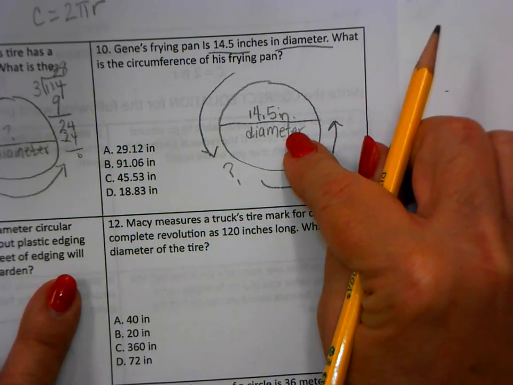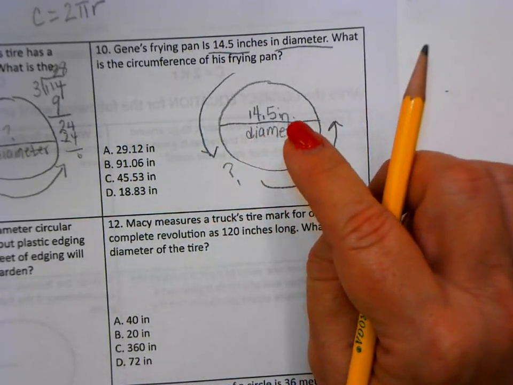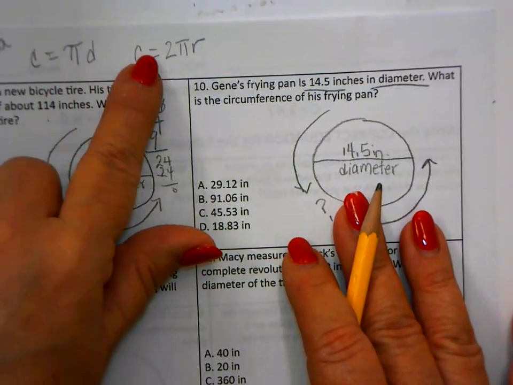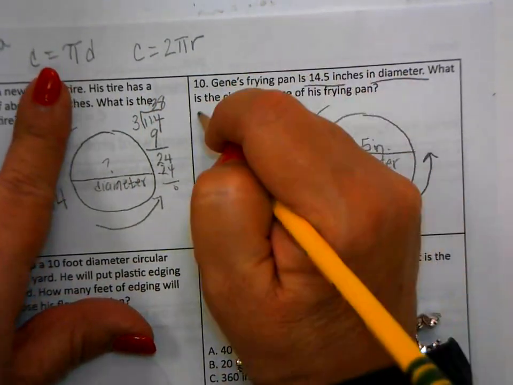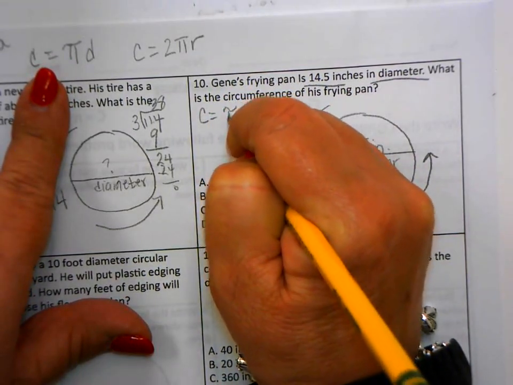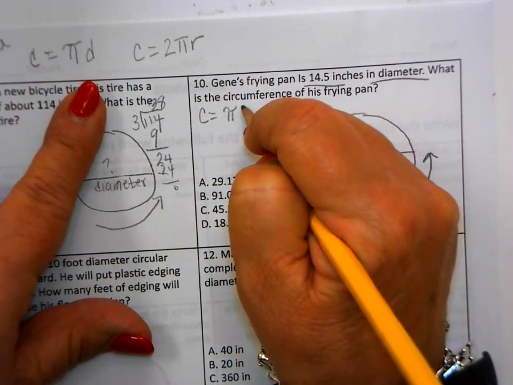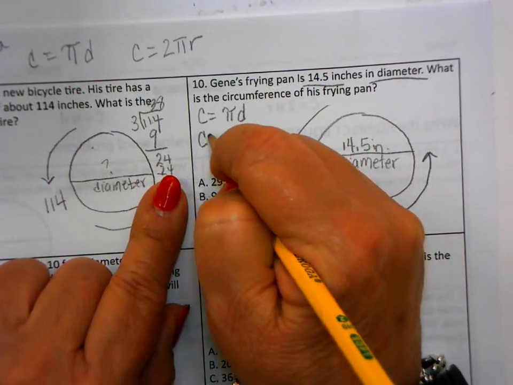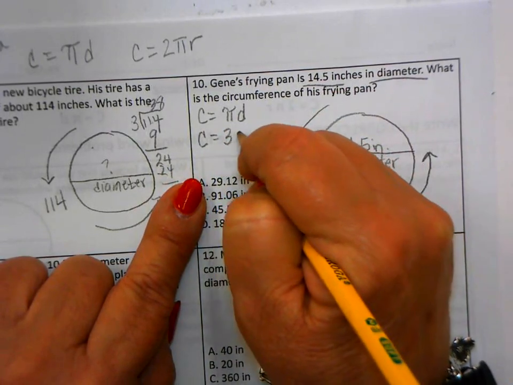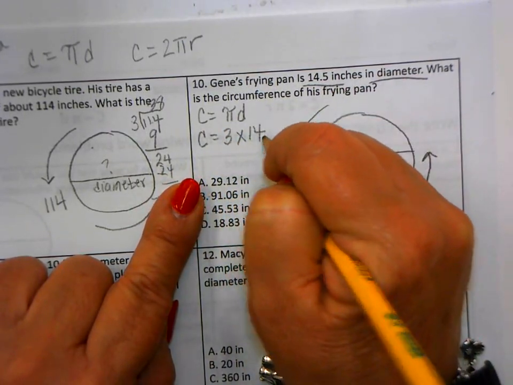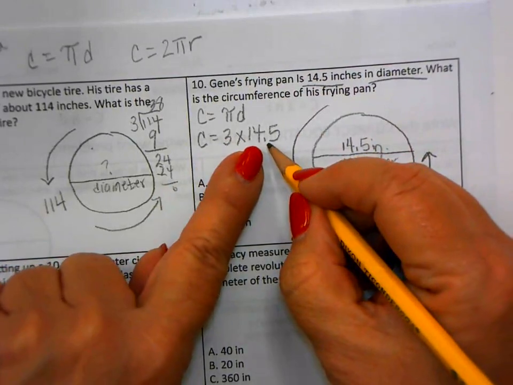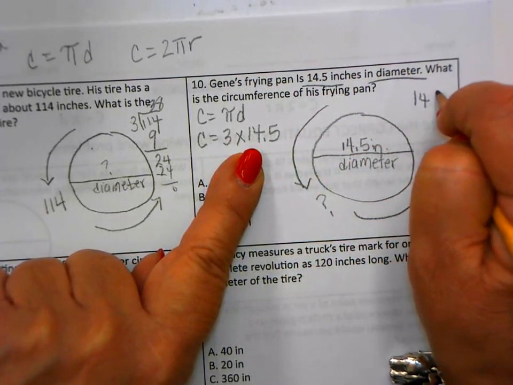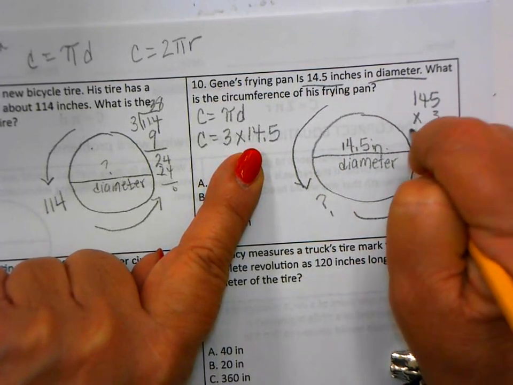So because I know the diameter and I'm looking for the circumference, which formula will I use? These are the two that you're choosing from. Absolutely. It's going to be C equals pi times diameter. I'm going to plug in the numbers. I am going to only estimate it. So this is going to be 3 times 14.5. Because there's only one decimal place that I'm going to be moving in my product, I'm going to make it look like it's 145 times 3.